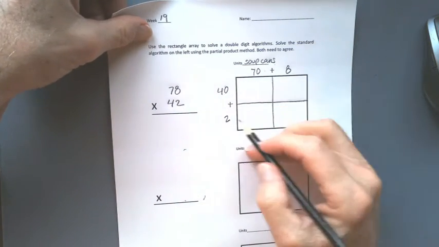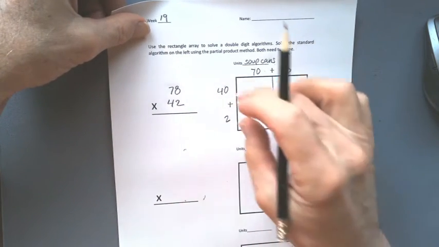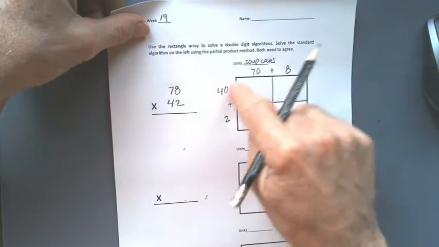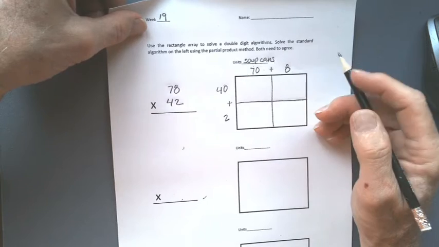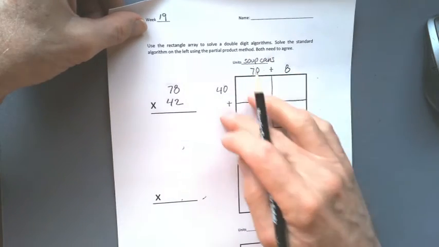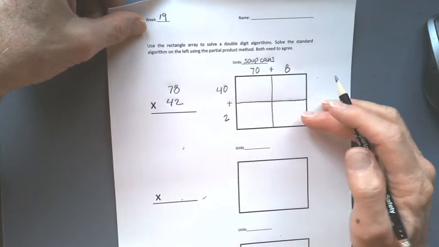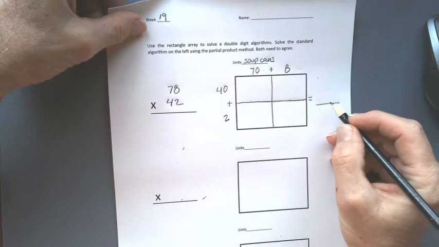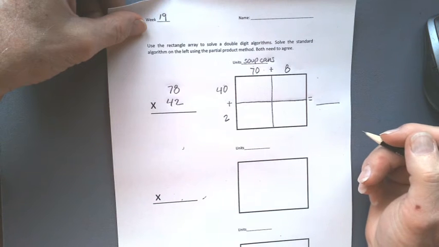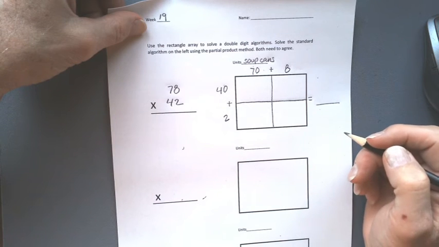Now you can make this arrangement differently if you want. You can put this up there. You can put your 1s here and your 10s on the outside. But try and be consistent. This is kind of the standard way that everybody does it. But your product, which will be over here, the total number, is going to be the same. So let's see how we do that.